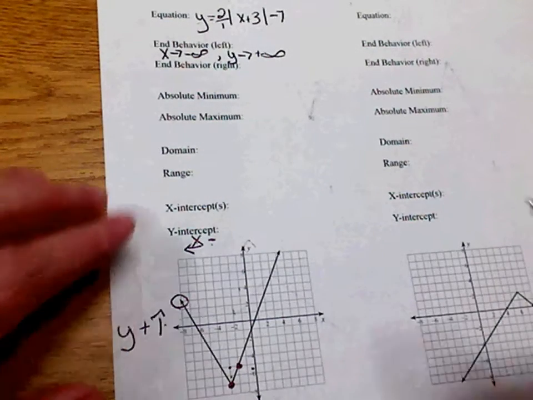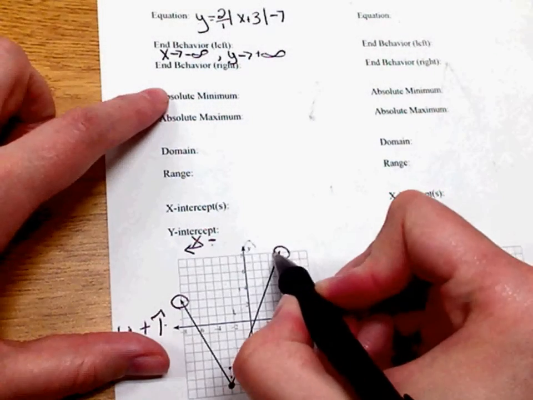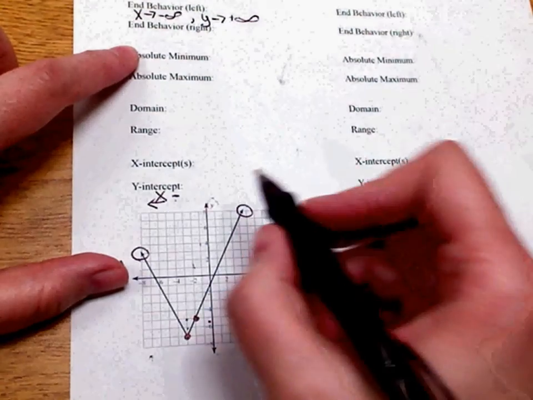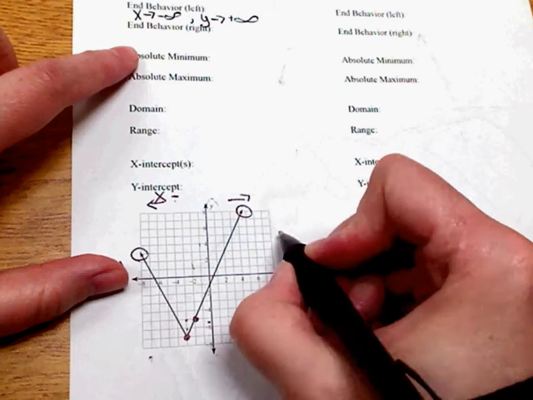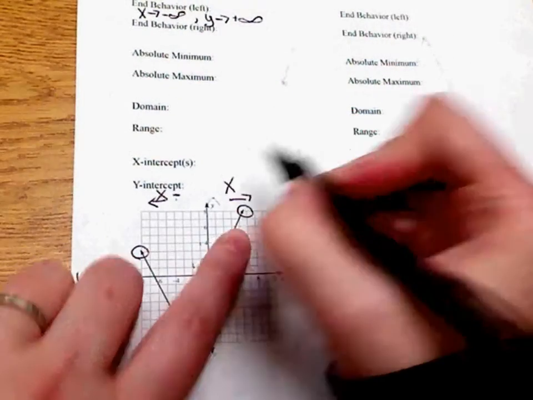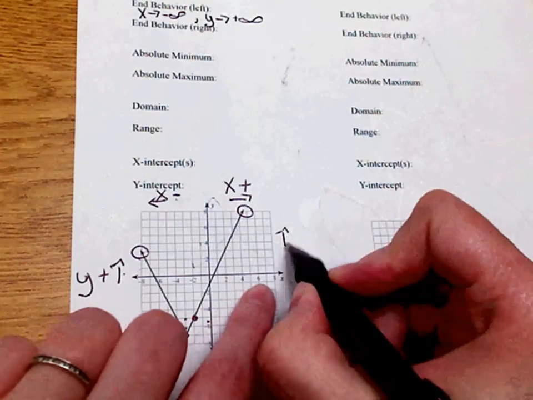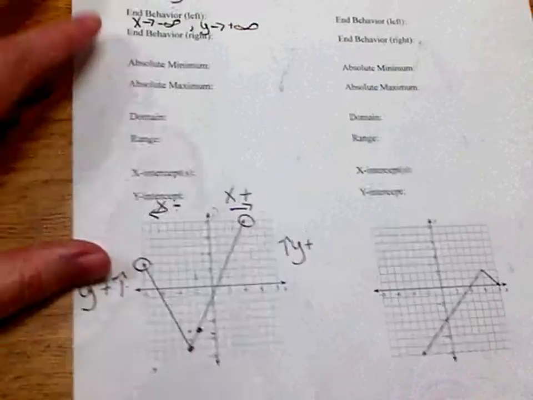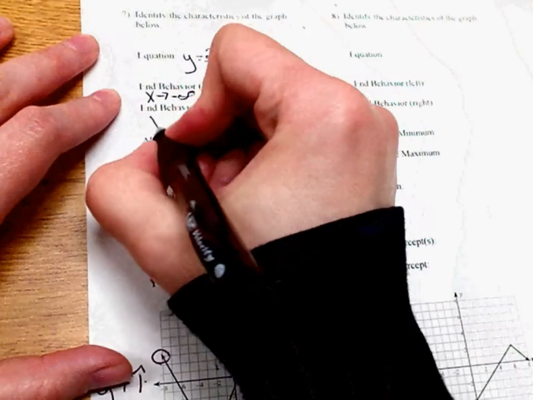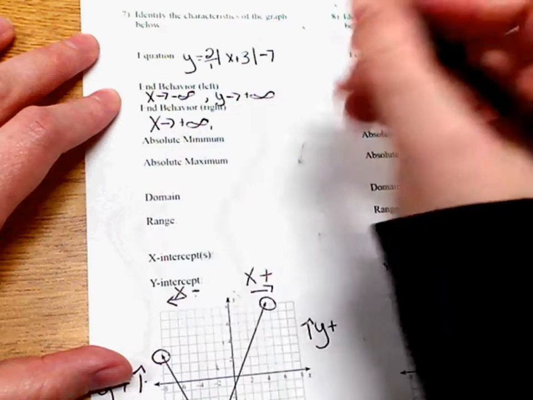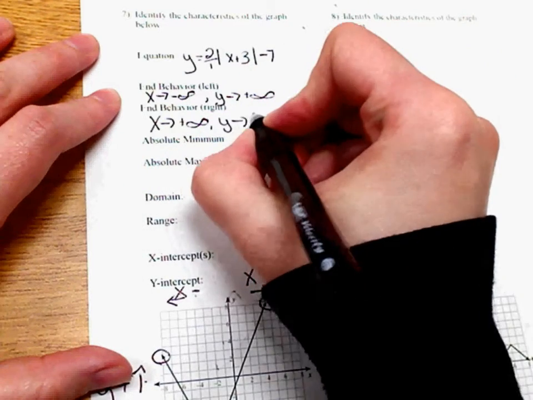Okay? On the right side over here, it is going to the right, and it is going up. To the right is an x direction, and it is positive. Up is a y direction, and it is positive. So we can say here that x is going to positive infinity, and y is going to positive infinity.